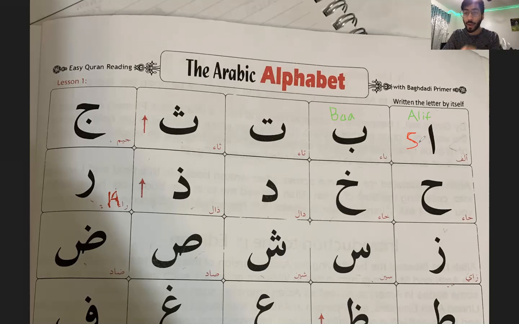You have to do smiling on the smiling letters in order to say it properly. Using the smile and heavy technique automatically makes the recitation of these letters much clearer and better. So we have alif, not alif. And then we have ba, not ba.